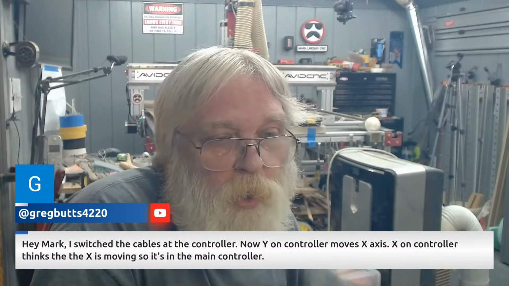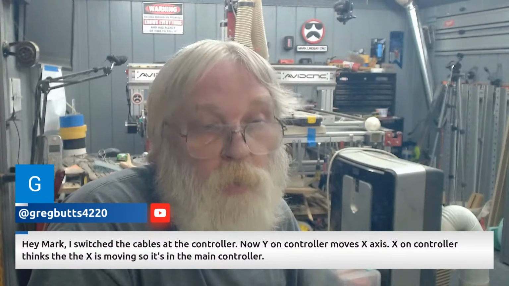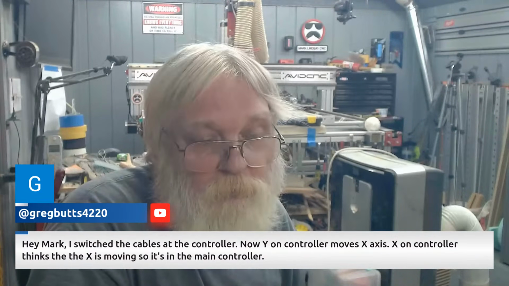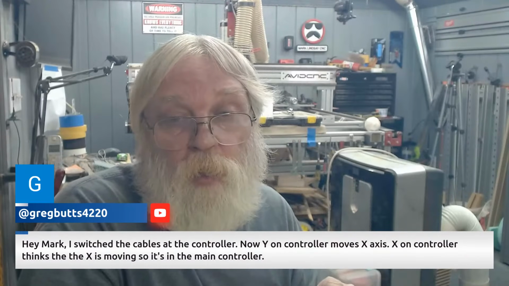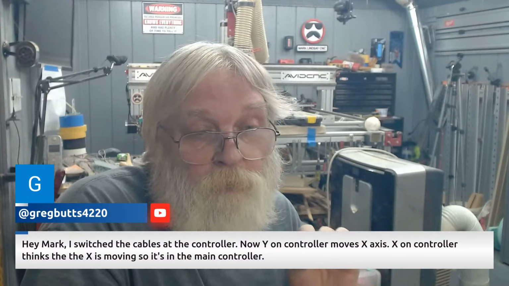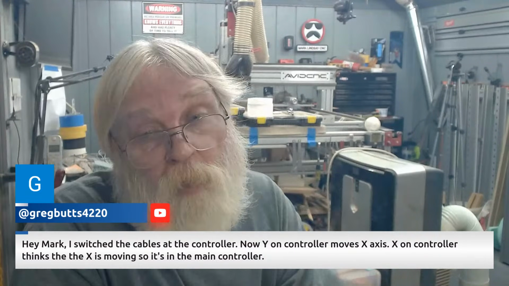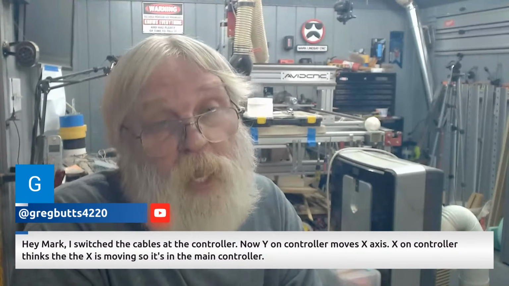Okay, Greg says, "Hey Mark, I switched the cables at the controller. Now Y on the controller moves the X axis." Okay. So you know it's not the motor. The motor works. It says, so it's the main controller. It could be the cable. But yes, you're on the right track. You've eliminated the motor as being dead. That's a heck of a lot more expensive than a cable.